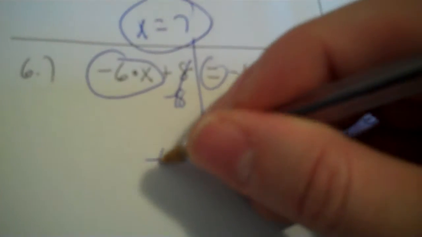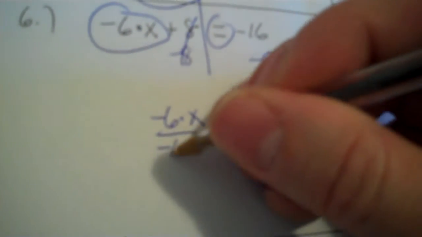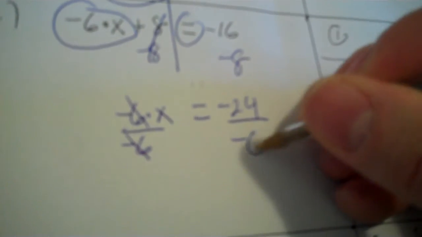Now remember, you're going to take negative 16. If the first number is negative, you've got to punch it in as negative 16, and then minus 8. So that's negative 24. And over on this side, we still have negative 6 times x. And then we divide by negative 6. Okay, so negative 24 divided by negative 6 is going to give me 4.